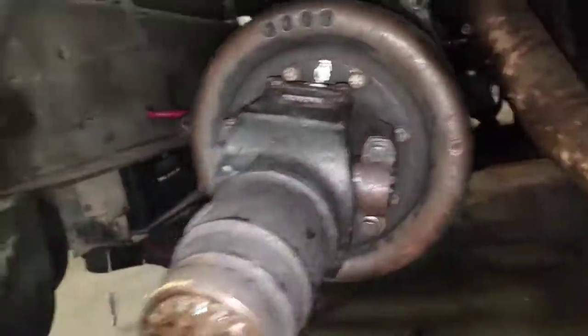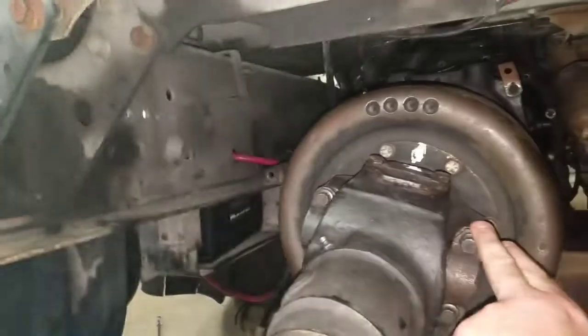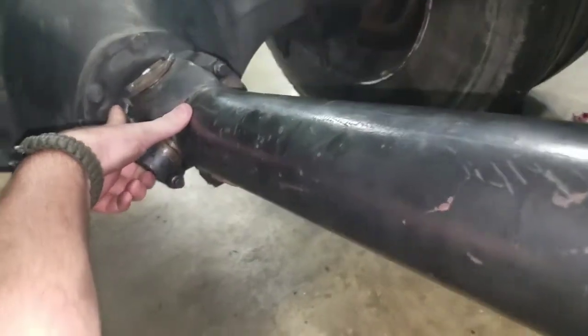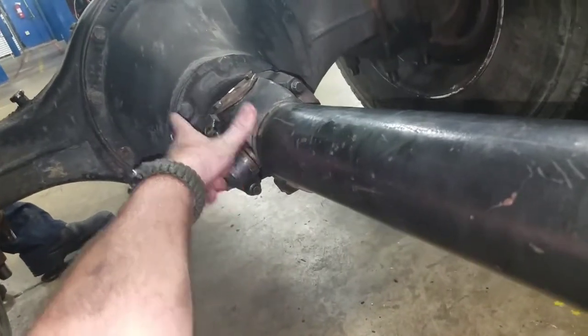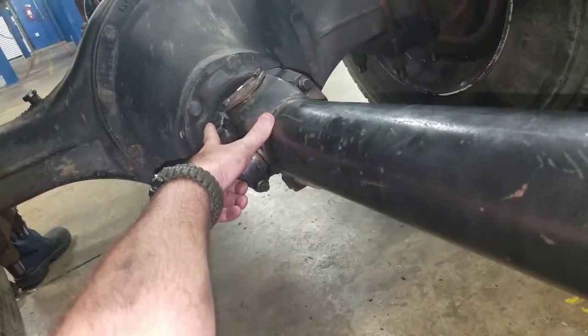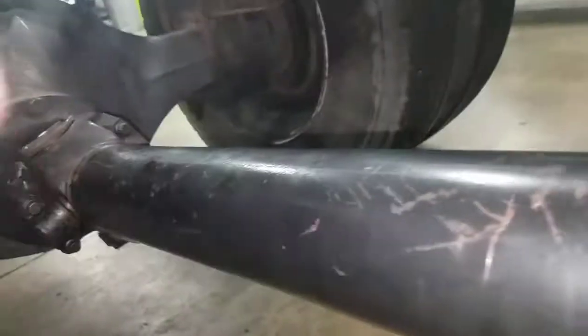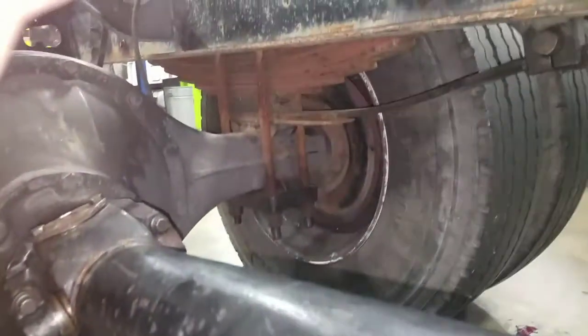So this portion is good. We have 1 degree from here to here, and we have 3 here to here. With those two, we're at 2 degrees.